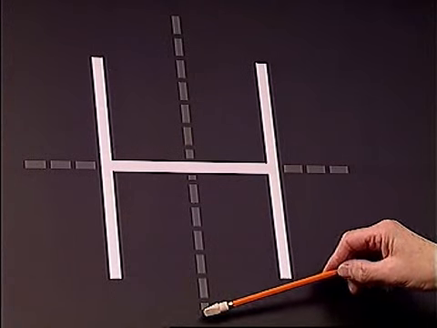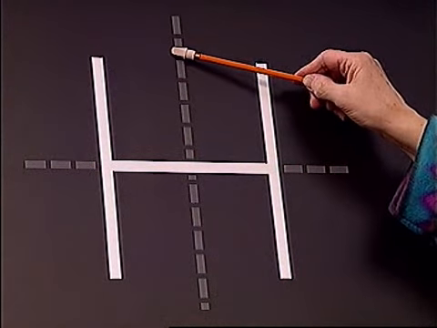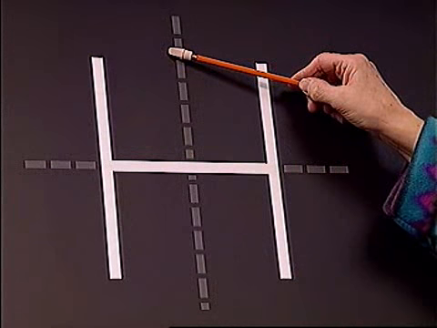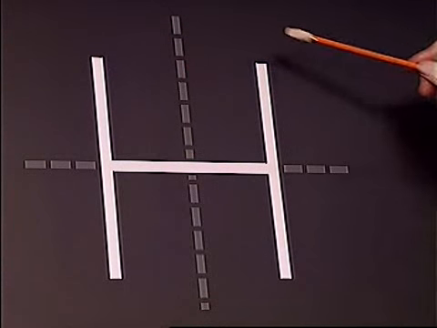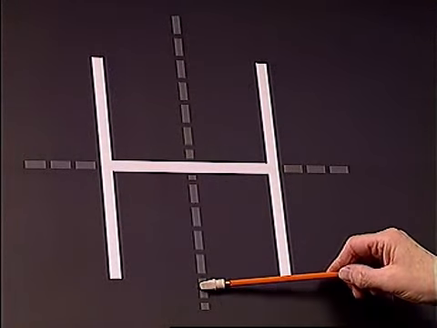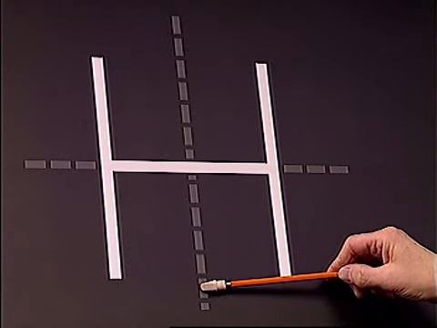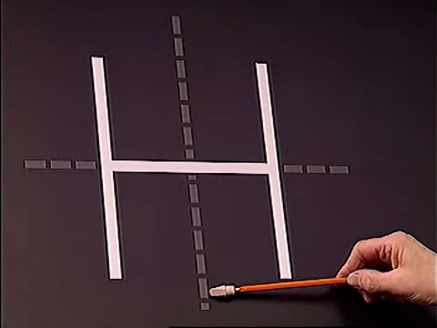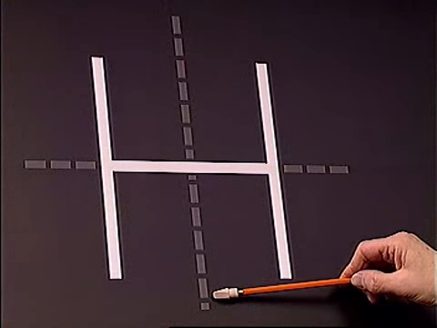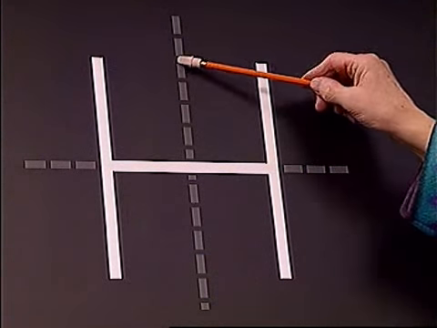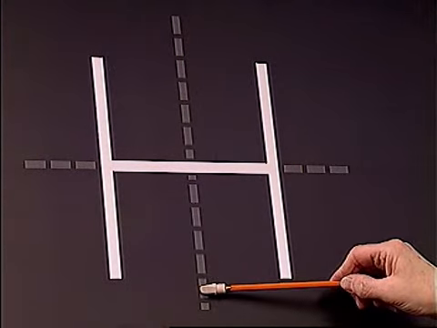If we rotate the H through 180 degrees, it creates a perfect match of the original position, and by rotating the image a further 180 degrees, we identify the second and final order of rotation. So with the letter H, the order of rotational symmetry is 2.